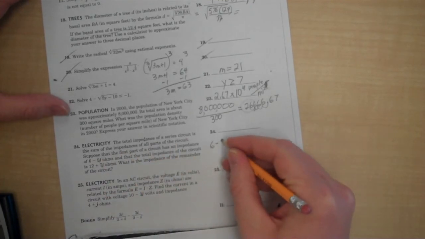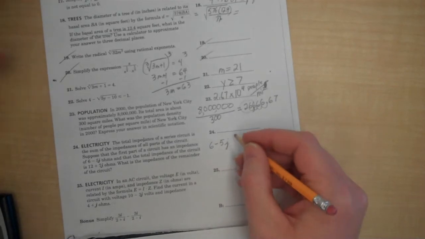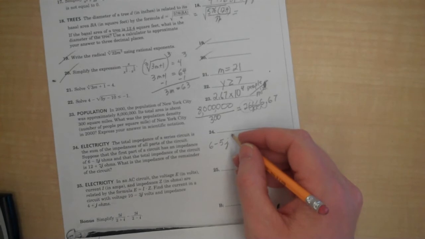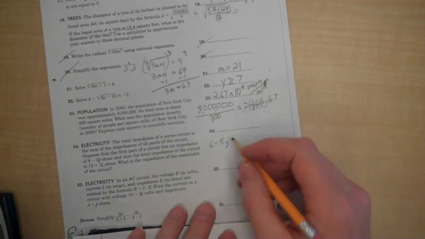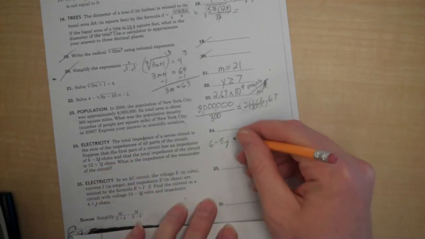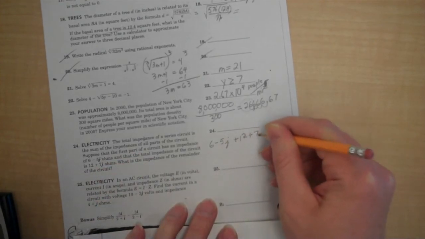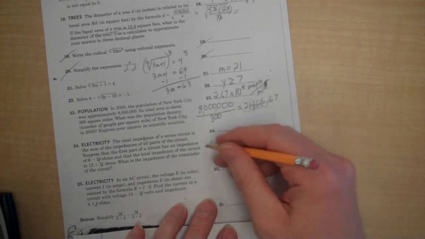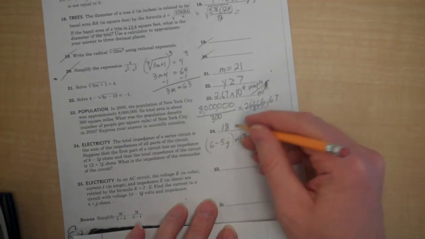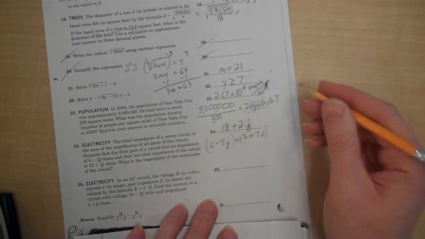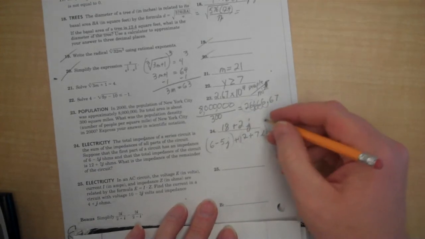Suppose that you have 6 minus 5J on one circuit, and I've got a reminder here or something. Okay. Now I got 6 minus 5J there, and we're supposed to add 12 plus 7J there. Okay? 6 and 12, that makes 18. Negative 5J plus 7J, that makes 2J. So 18 plus 2J ohms.